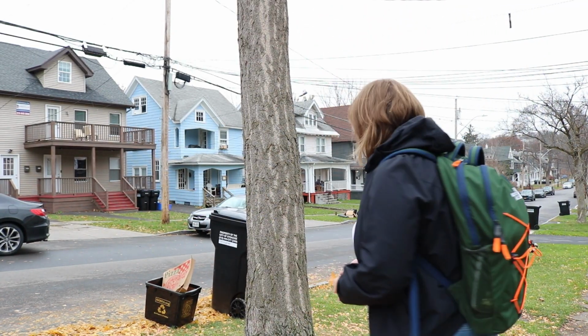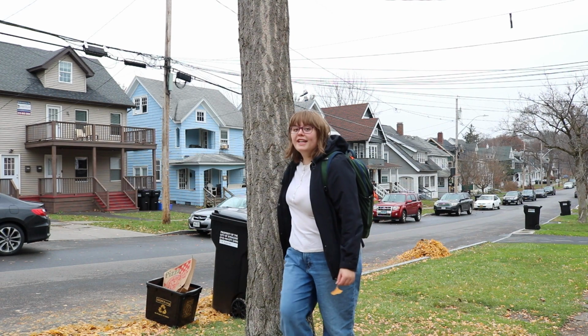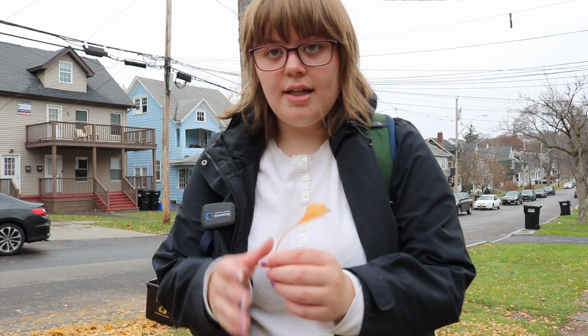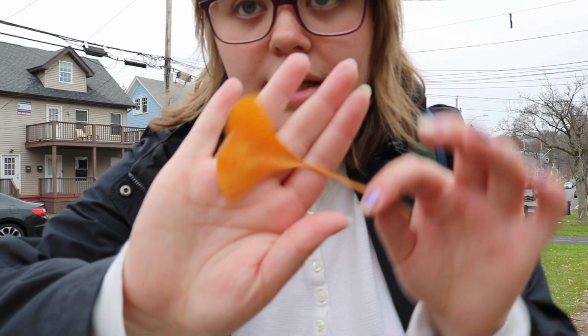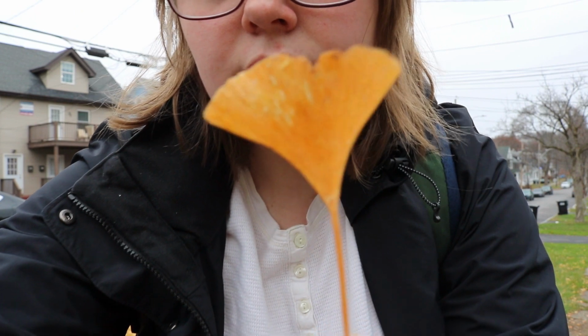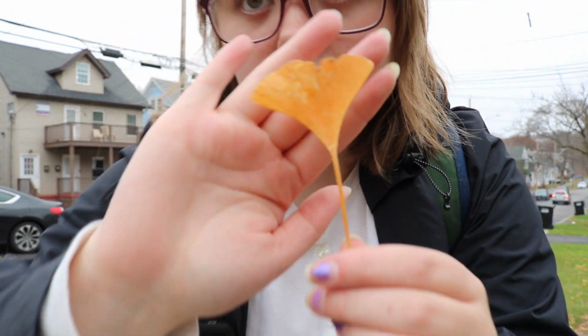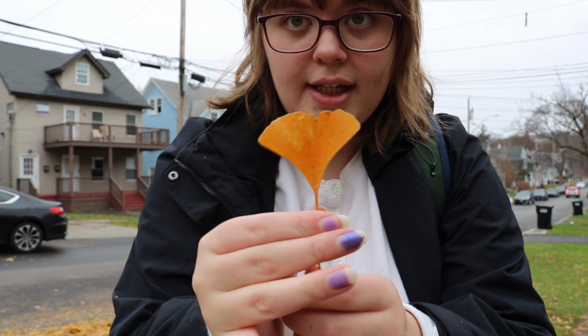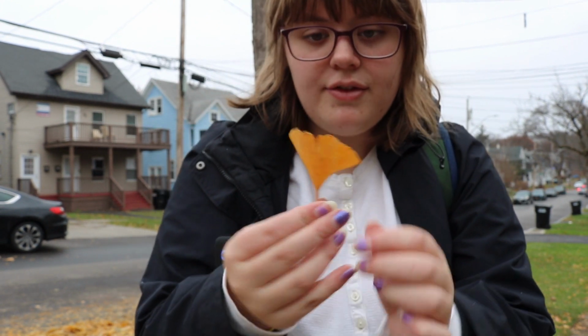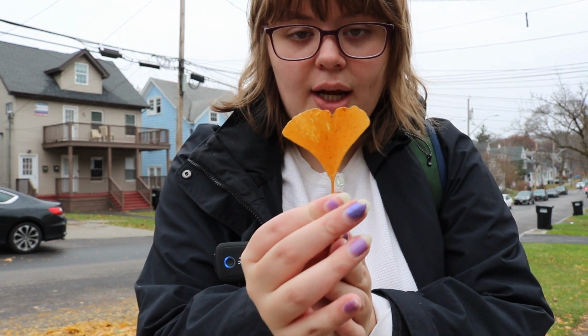So behind me in this tree right here, I have a ginkgo, also known as ginkgo biloba. This tree is a very common street tree. You see it a lot. You might recognize its really pretty, fan-shaped leaves. They turn this bright golden yellow in the fall. They're a very common street tree because they're very resilient to their environments and conditions.